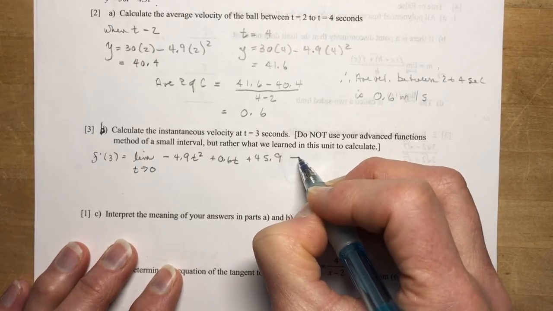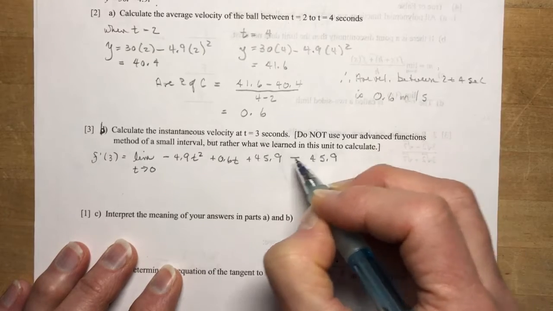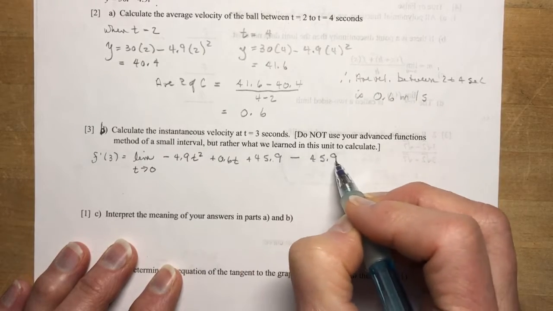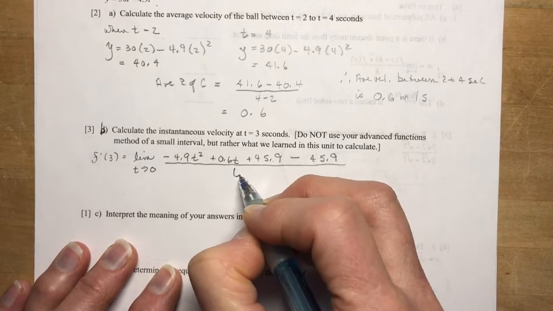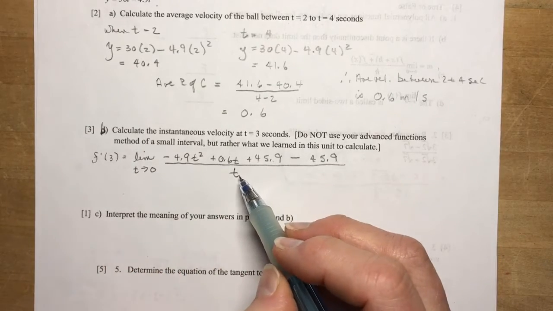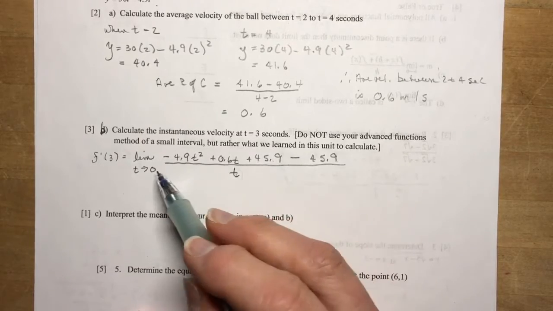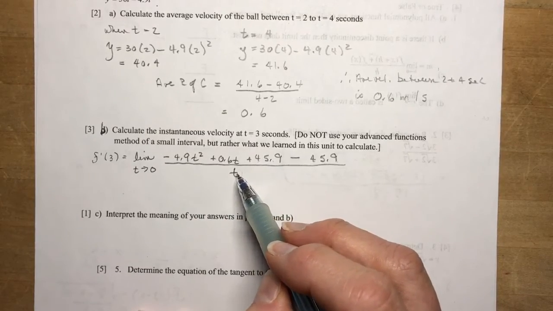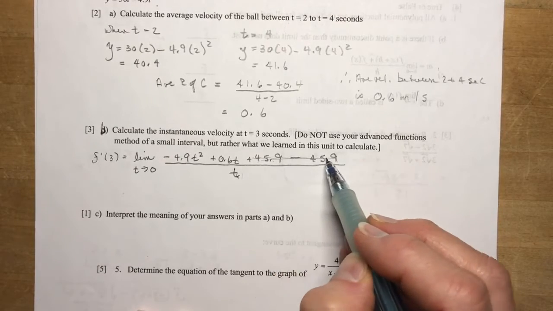And I subtract f at 3. And that makes me very happy to see that these are the same. And yours, they have to be the same because we need to be able to divide this t into the numerator. So you have to eliminate this because you can't evaluate the limit at 0 if you have a t down here. So notice how nicely that goes away.